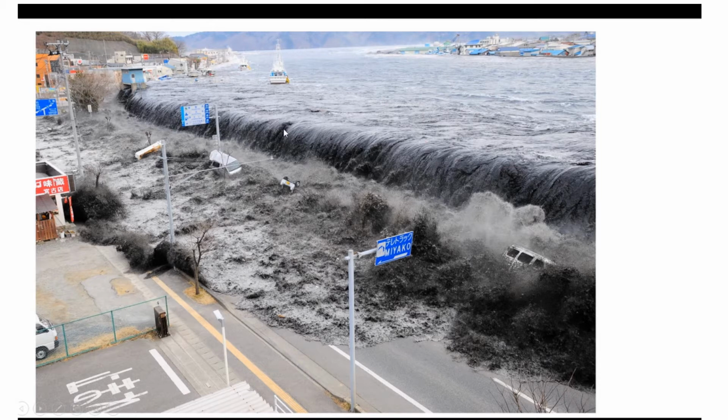And obviously this one was very dangerous, so lots of people did get killed. It happened on the north coast of Japan, and loads and loads of things were destroyed. You can see cars being pulled along and floating down the road. So earthquakes, volcanoes, tsunamis, all effects of the movements of tectonic plates.